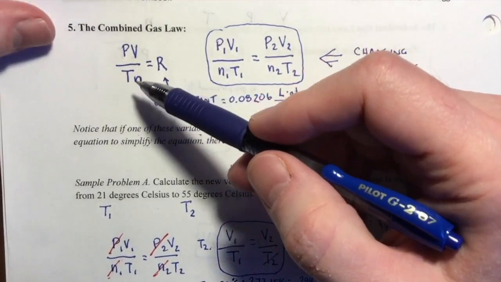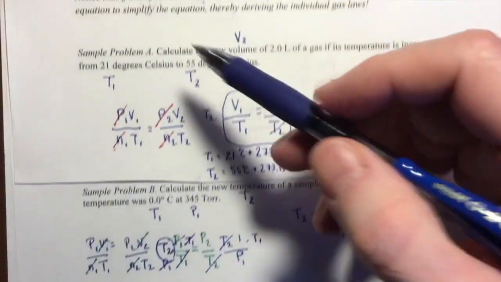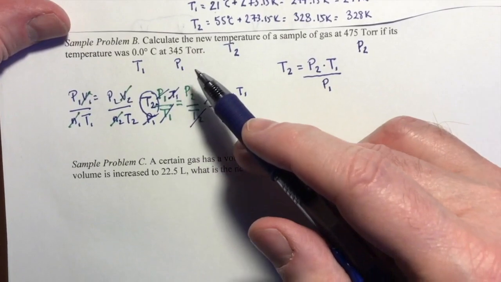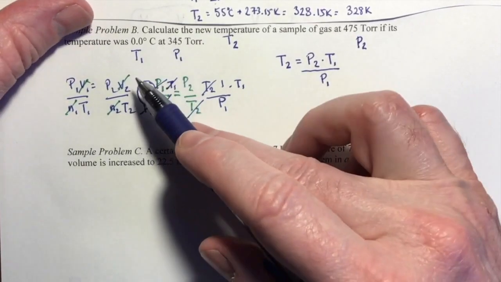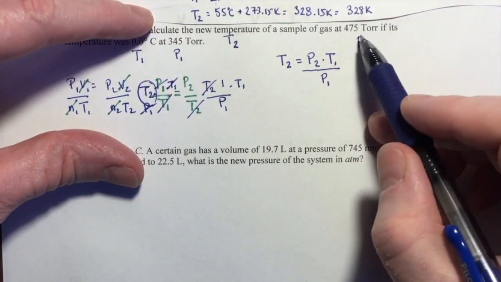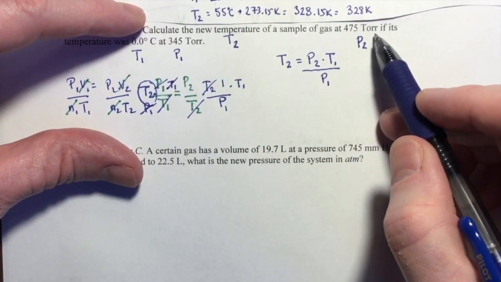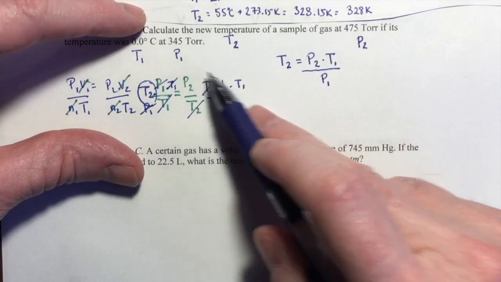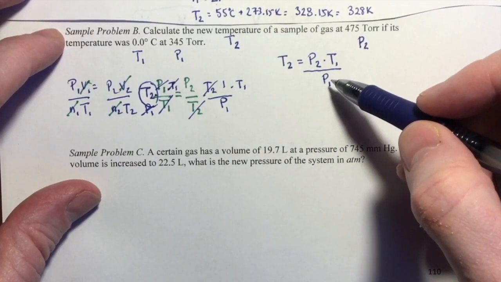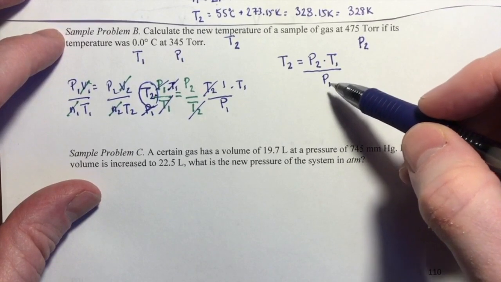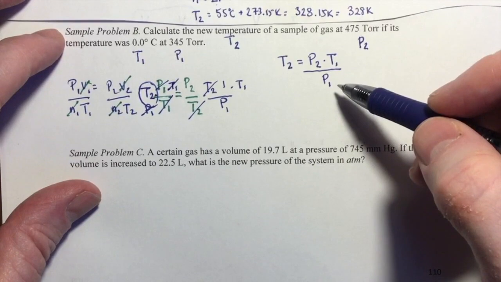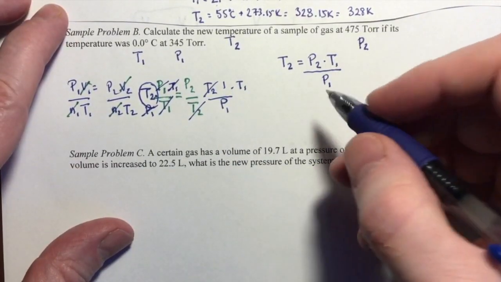And so no matter what problem you're working with in gases, the temperature will always have to be converted to kelvins. If you want to be safe, you can convert the pressures to atmospheres. But in this case, we can leave it in torr. However, there are some cases where we will have to convert them to atmospheres when we deal with the ideal gas law, which comes after this. In this case, I'll go ahead and leave them in torr.